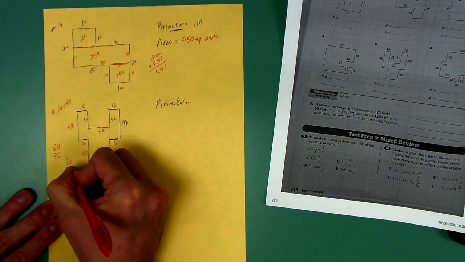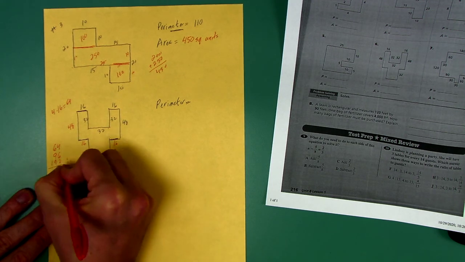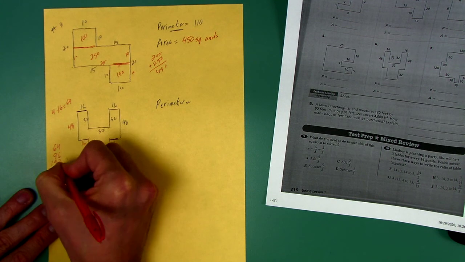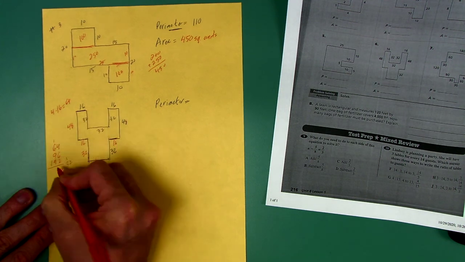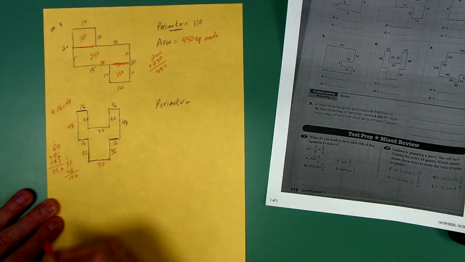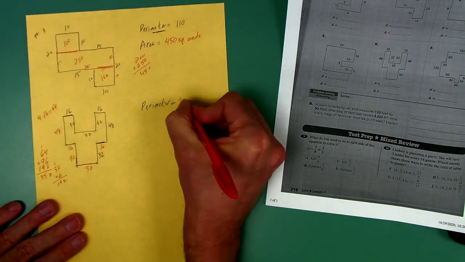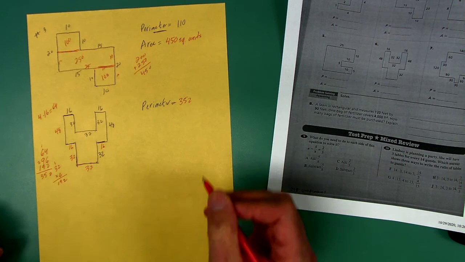12, 18, and 1. So 192, and add them all up. 12, 5, carry the 2. I get 352 for the perimeter. That was not easy. Those are some tough numbers.